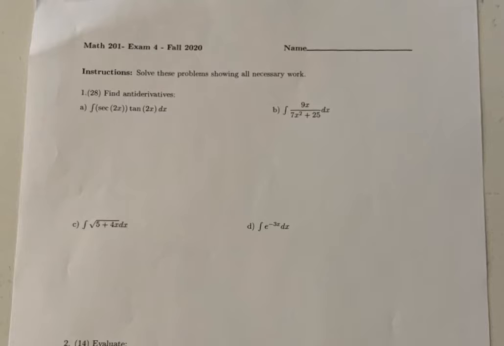So the first problem, we have 4 antiderivatives. All of these require the work we did with substitution. And all of the problems, I think, are slightly different from one exam to the other. This is, I think, the 3rd version of the exam.